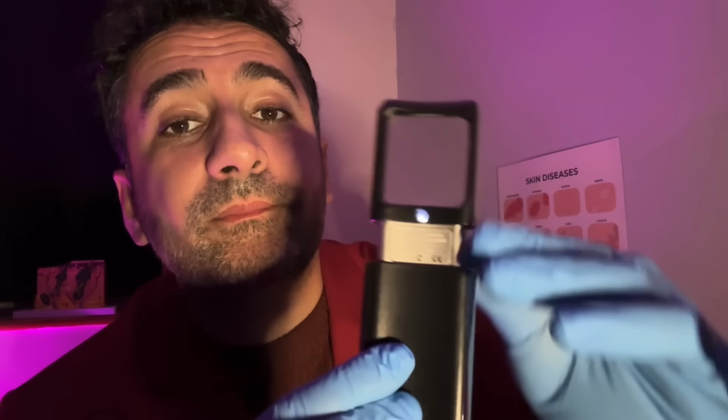I'm going to move on to one of my favourite areas now, the orbits, so the surrounding skin. I'm going to be looking for any nevi, any skin tags, any milia, blackheads, wrinkles, carcinomas, hordeolums, chalazions, or meibomian gland dysfunction. For this, I'm going to switch to a much softer illuminated magnifier. There we go.